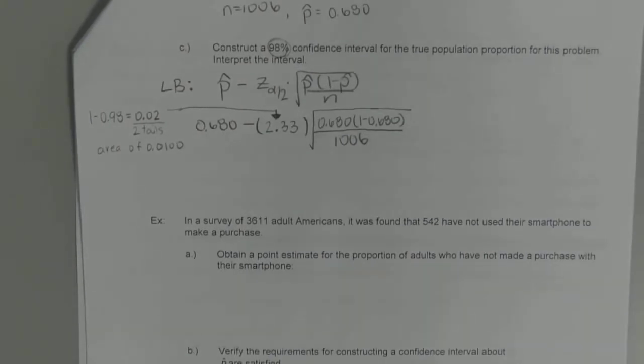Are there any questions at all about where that z came from, guys? That's the one part that you'll have to know how to calculate, okay? Because even though your calculator will be doing this formula for you, I am going to have some problems on your test that just say, what's the critical value? So you do need to know how to find that. Are there any questions on that?